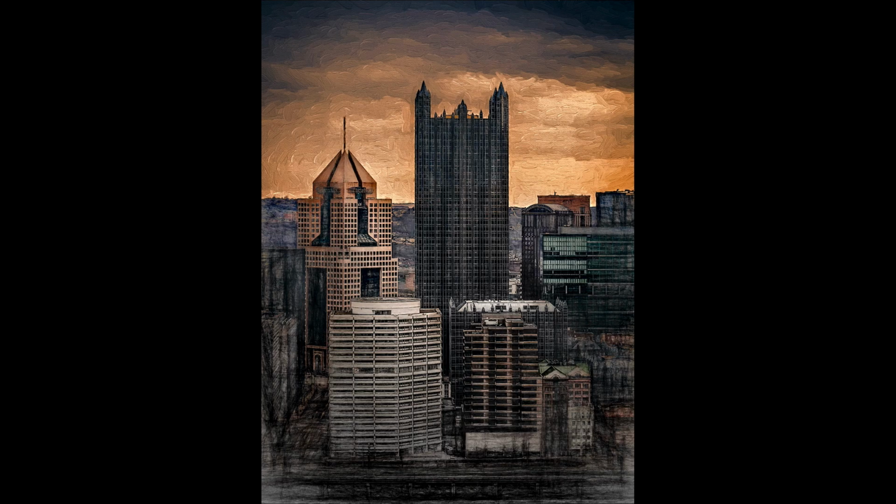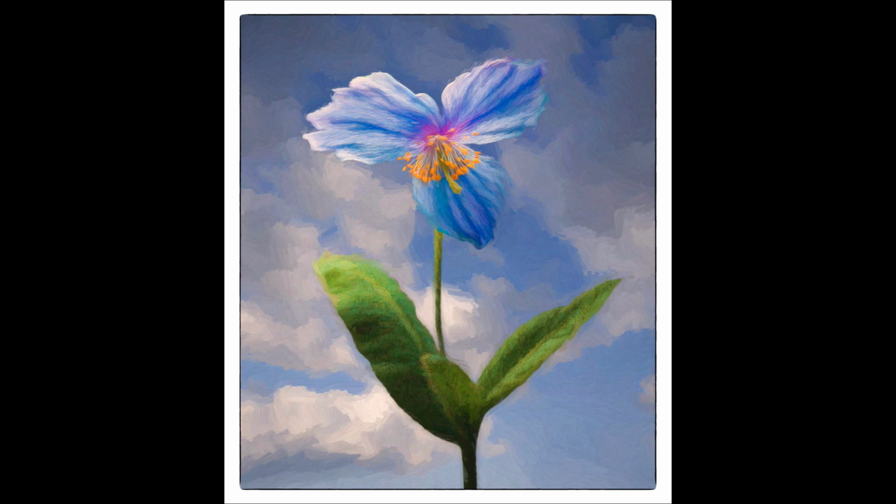This is one I did of Pittsburgh up on Mount Washington. Used my long lens and zoomed in on an area. And I added different kind of painterly techniques to this one. I used some oil painting techniques, some pencil sketching techniques, and I just combined a bunch of different things to get this one. It is so fun to create this stuff, guys. Here's another flower shot.